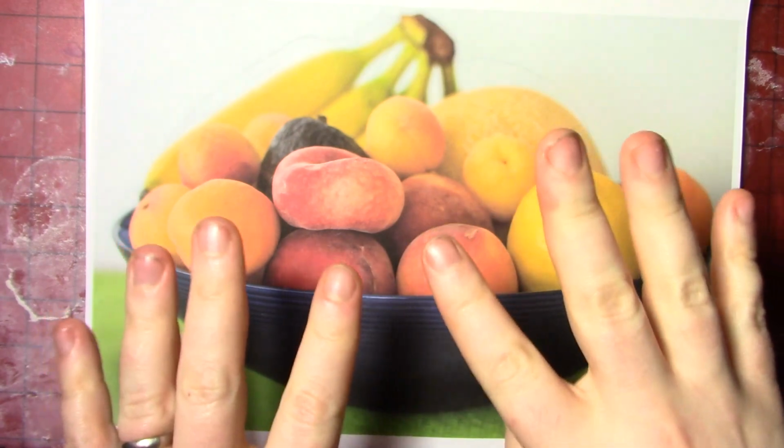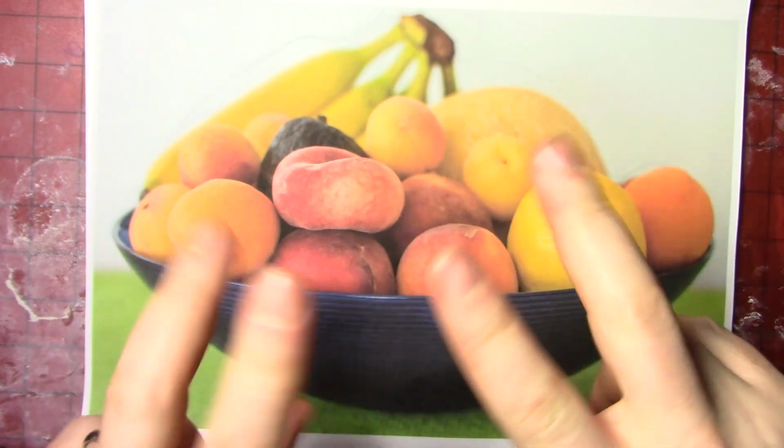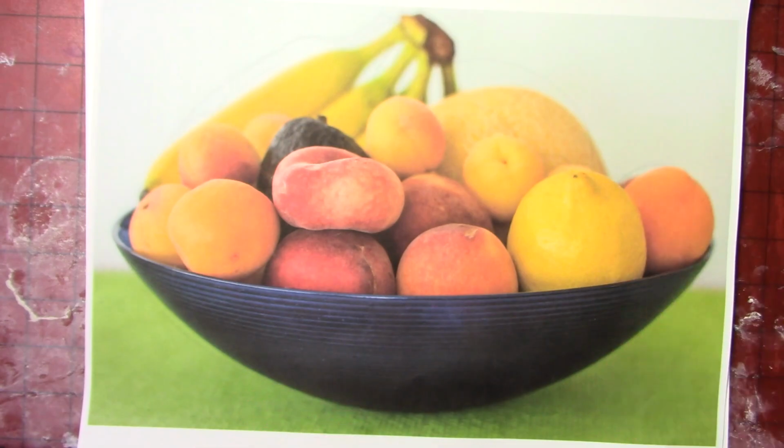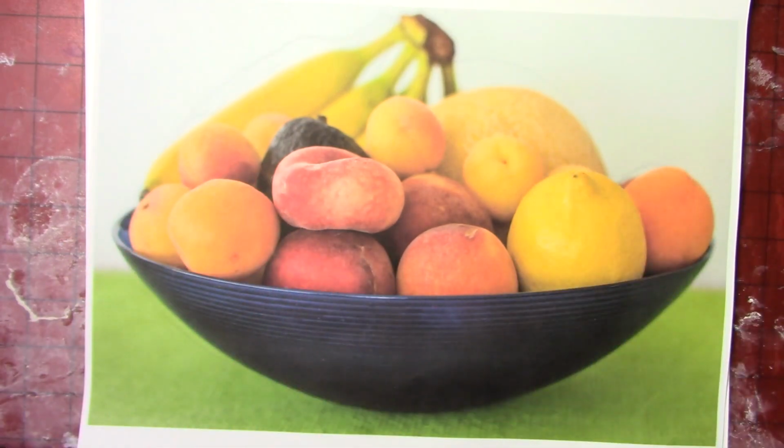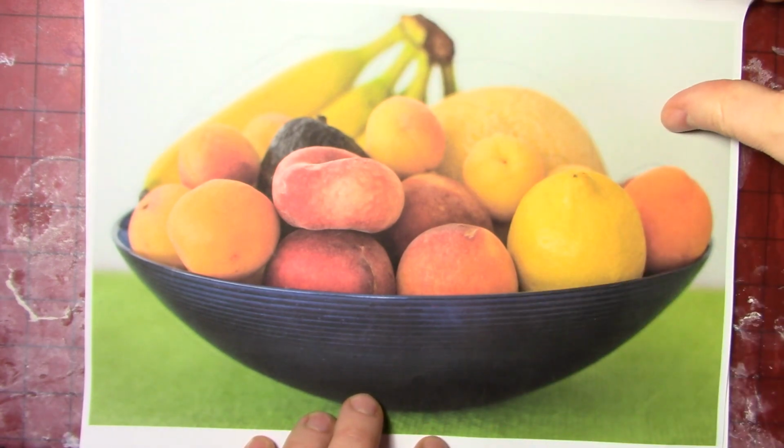Alright, so I didn't quite measure everything. A lot of things I tried to do just eyeballing it, just looking and seeing, and things didn't quite end up exactly in the right place, but pretty close. Let's take a look. Let's do the big reveal.